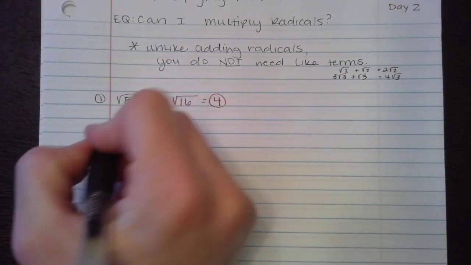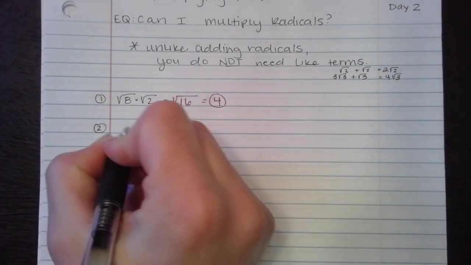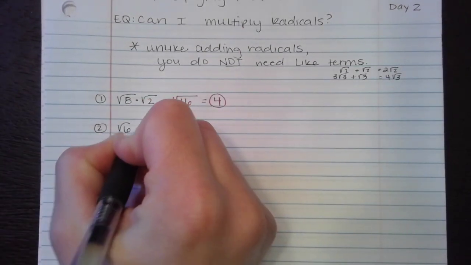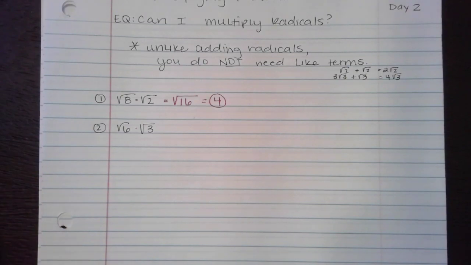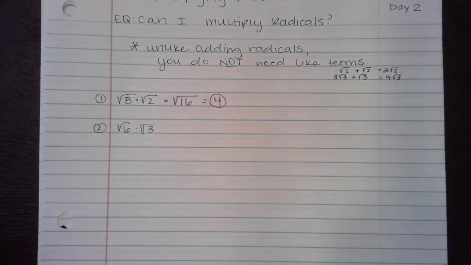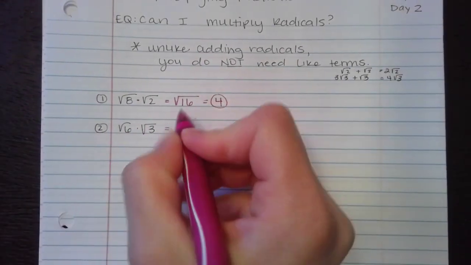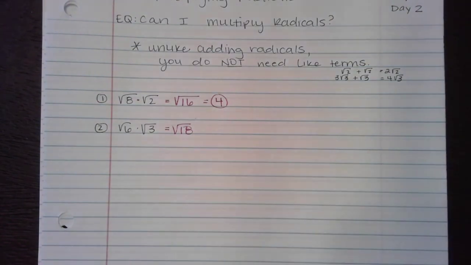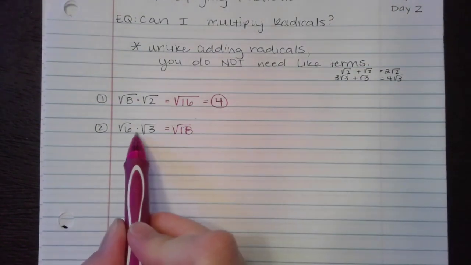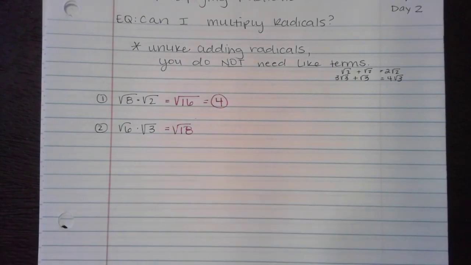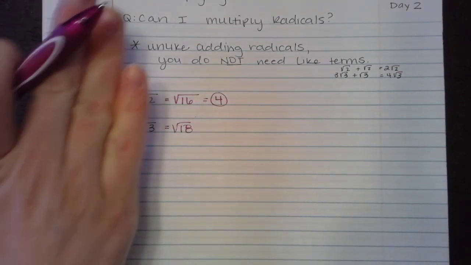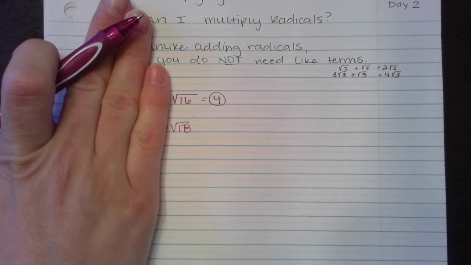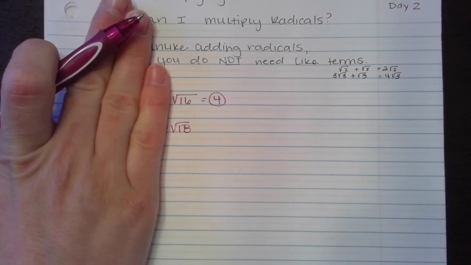So let's look at another example. Number 2, the square root of 6 times the square root of 3. So, similar here, we're just going to take the radicands, multiply them. That is the square root of 18. That right there is your new part. That is today's new information. And the rest of this is saying, okay, well, now that I have the square root of 18, what do I do? Can I simplify that?